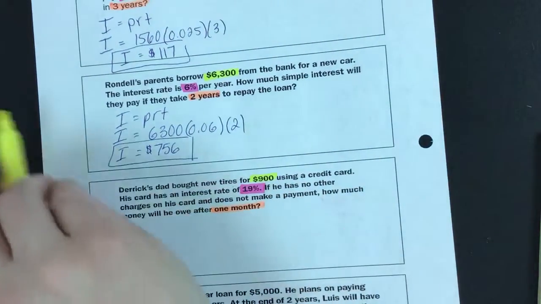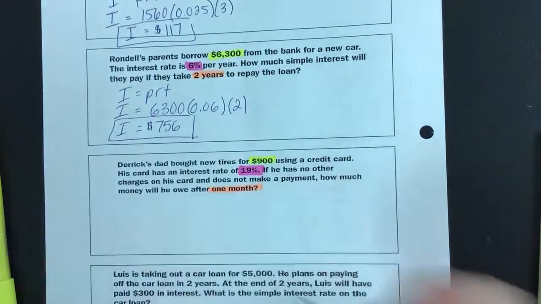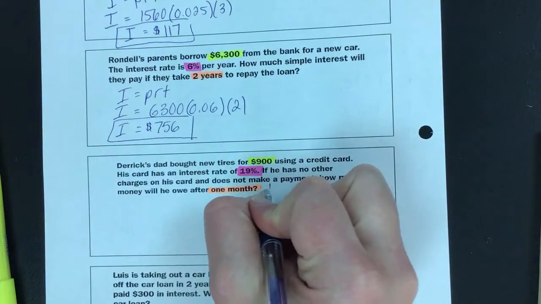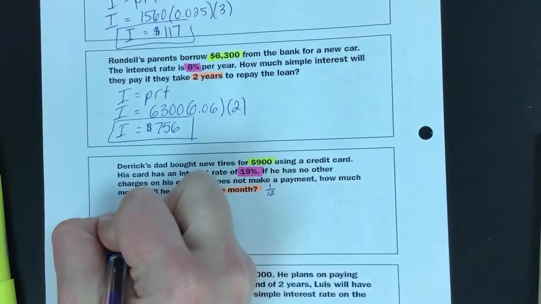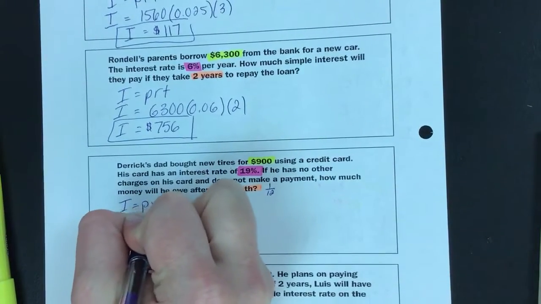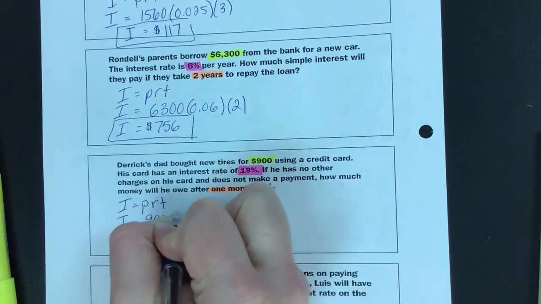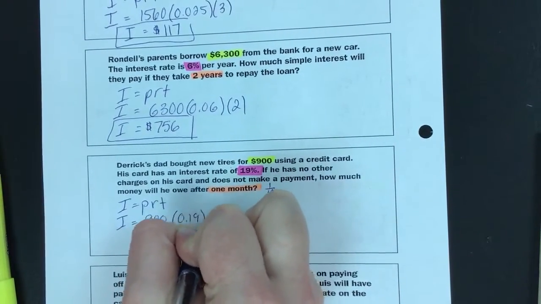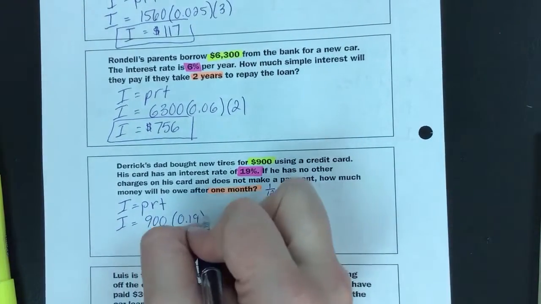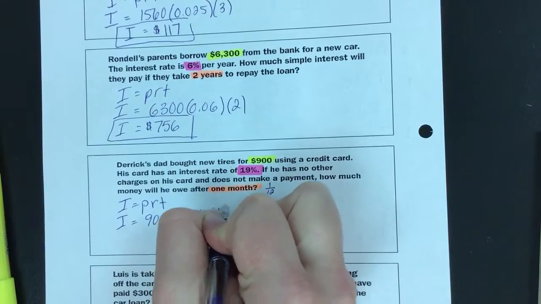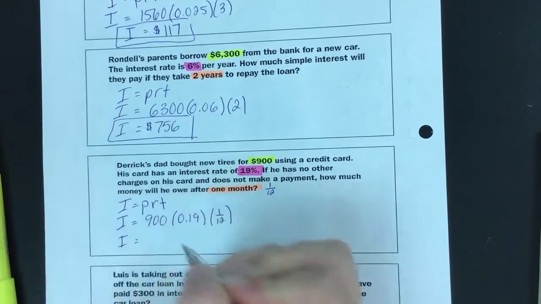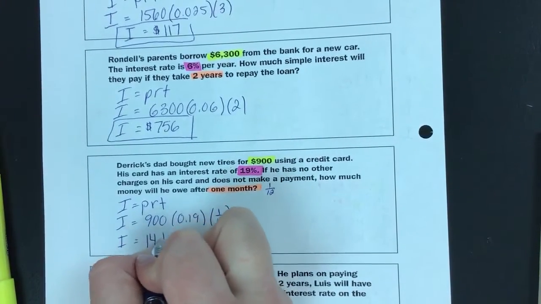That is our time. Unfortunately, it's not in years, so we're going to have to change that into years. So 1 month is 1 out of 12. So when we're doing interest equals principal times rate times time, interest equals $900 for the tires times a whopping 19%, which is 0.19, times 1/12. When we put that into our calculator, you might get something like 14 1/4.